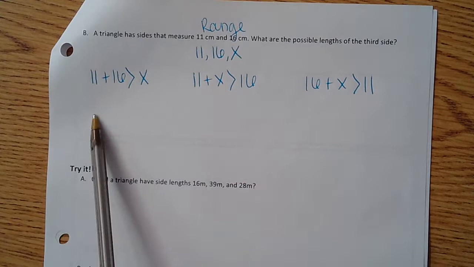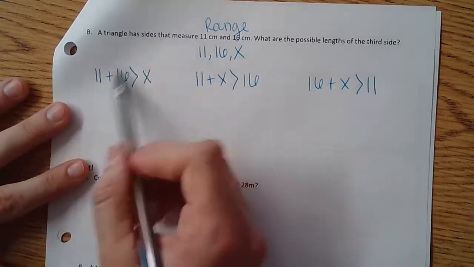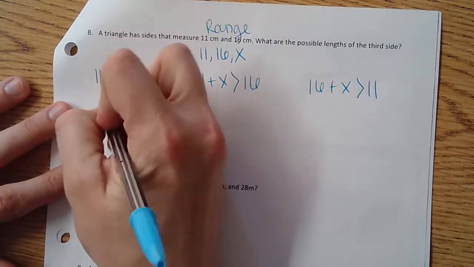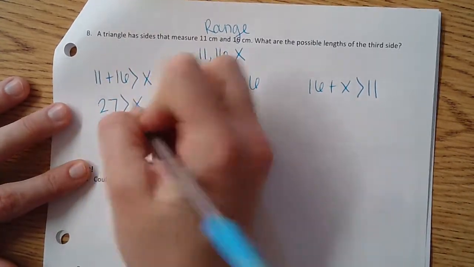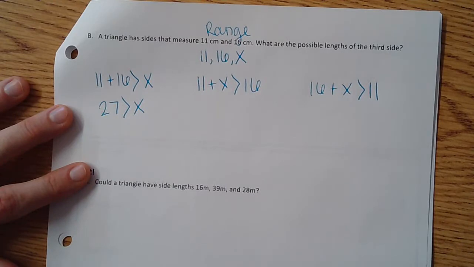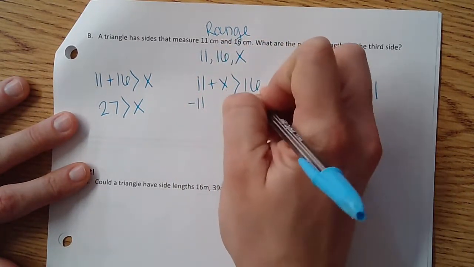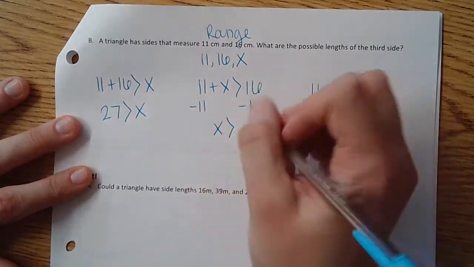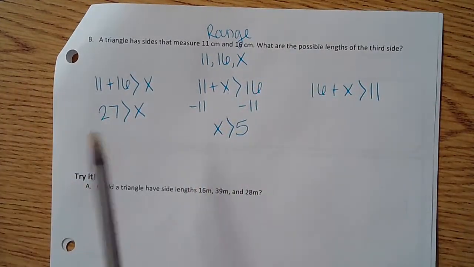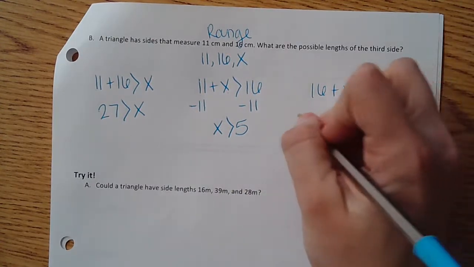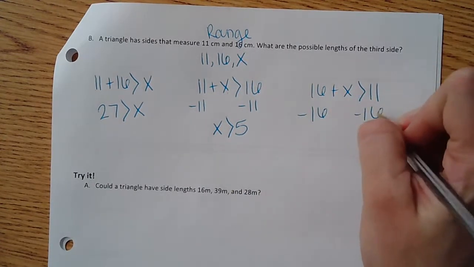Well, these are problems that we can actually solve. I can figure out what x has to be less than. If I add these two together, I find that 27 is greater than x, so x has to be less than 27. If I solve for x here, I subtract 11 on both sides, x has to be greater than 5. So right there, x has to be less than 27 and bigger than 5. Now, if I continue going, it's not going to make any sense.